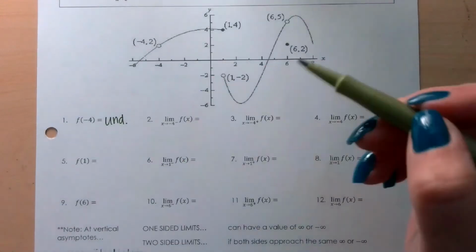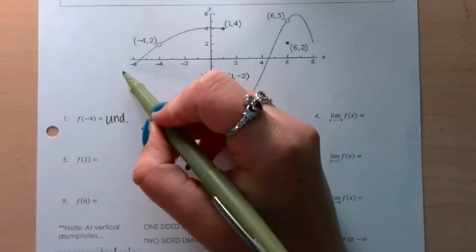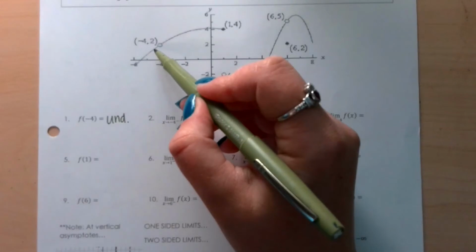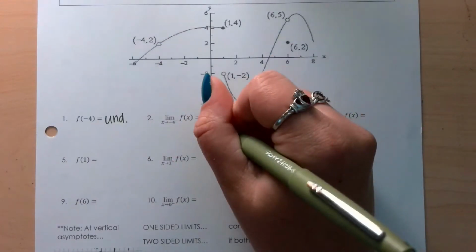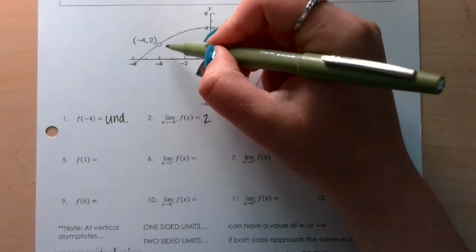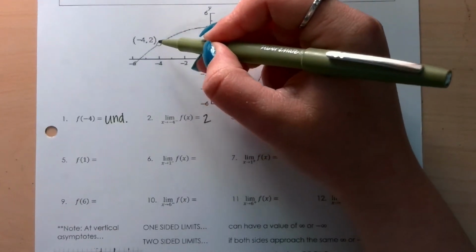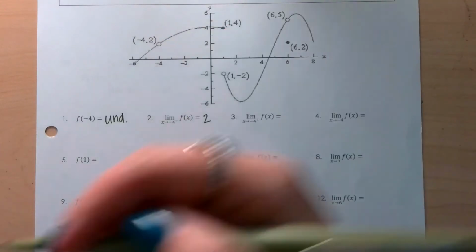What I like to do is literally trace on my graph. So I'm on my graph and I'm approaching it from the left. We're going up, up, up, and we're going to hit 2. So you can have a limit at a hole. This is really important: even if there's no function value, you can still have a limit, because that's what your function is approaching at that point.